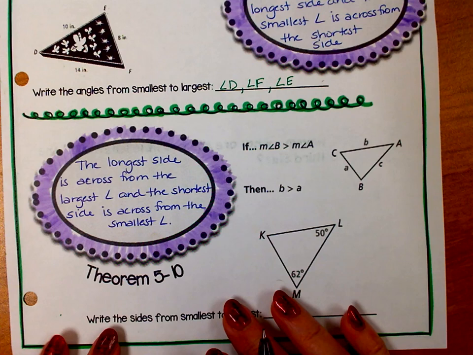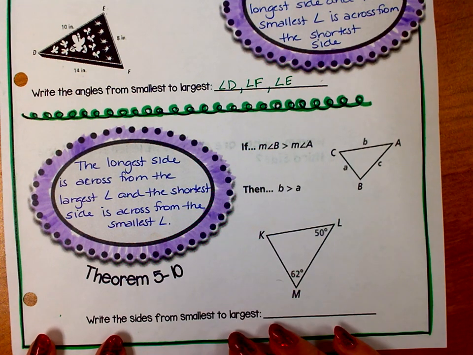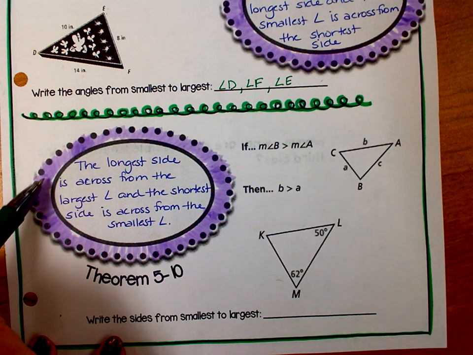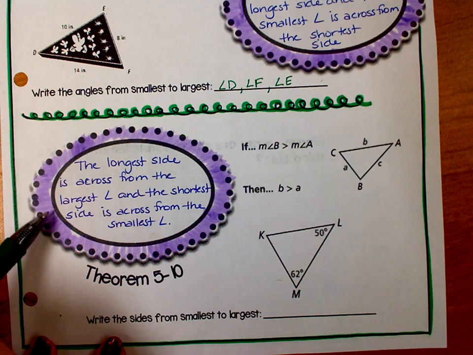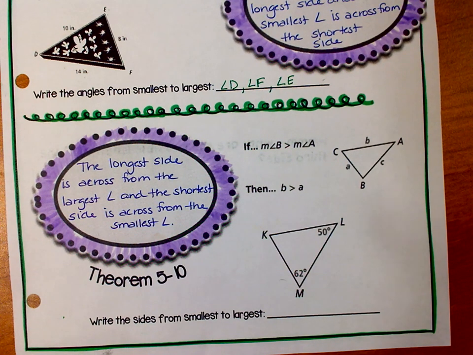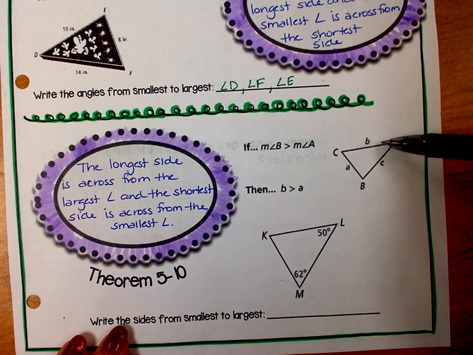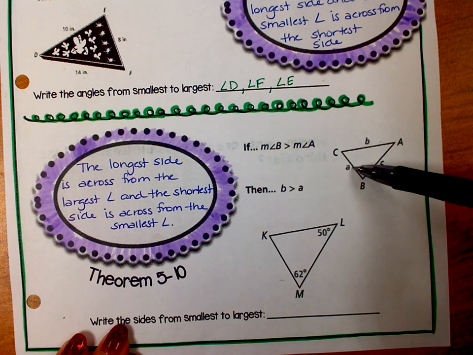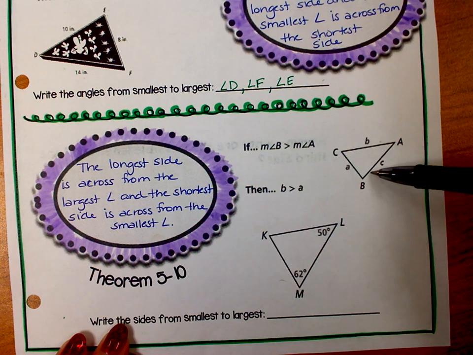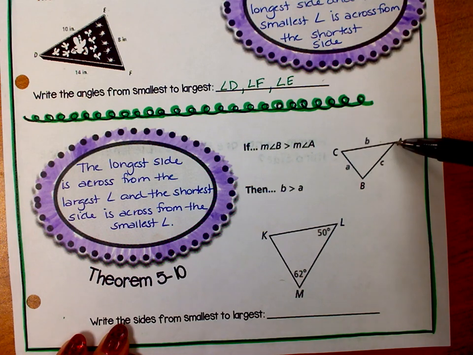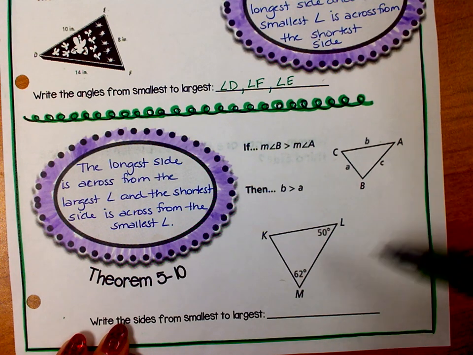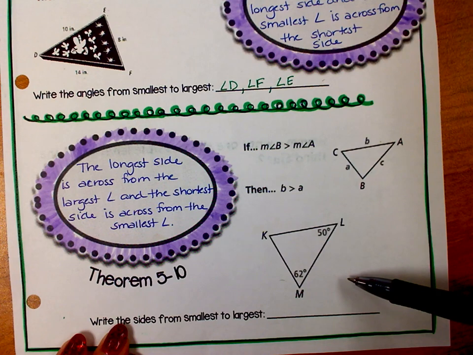The second property in Theorem 5.10 is the converse of the first property. It says the longest side is across from the largest angle, and the shortest side is across from the smallest angle. So if side B is longer than side A, then angle B is going to be bigger than angle A. Given triangle MLK, we want to find the missing angle and write the sides from smallest to largest.